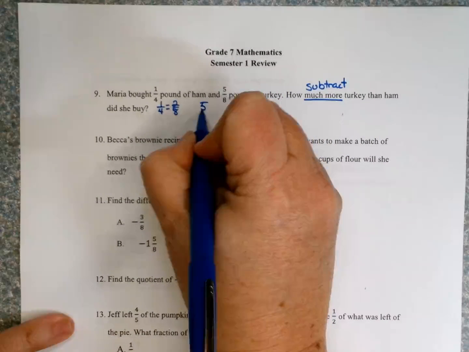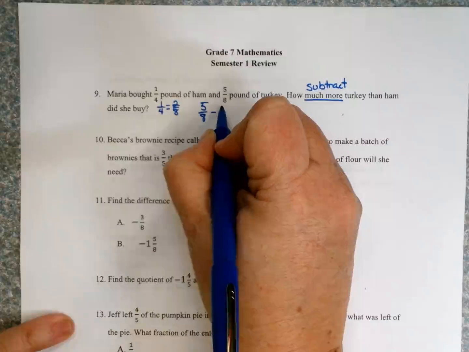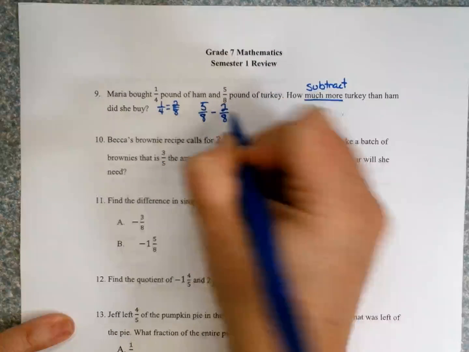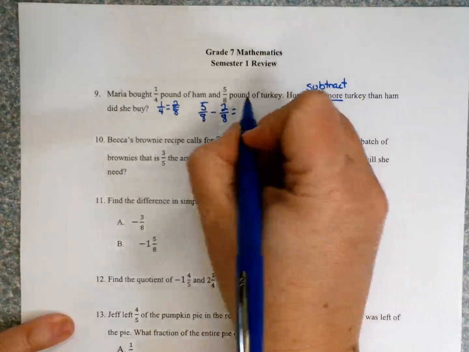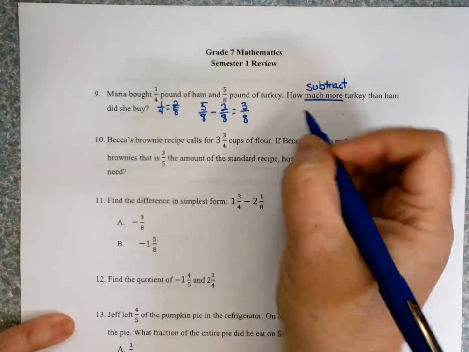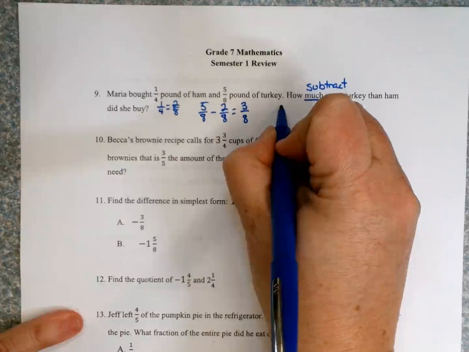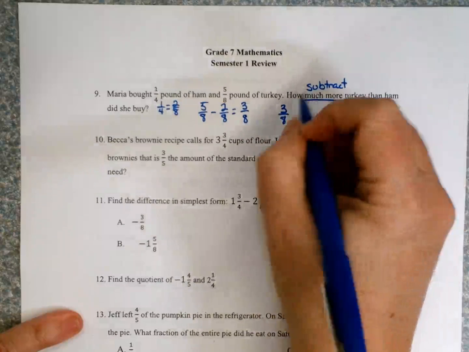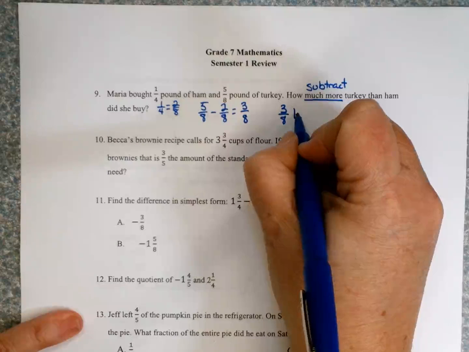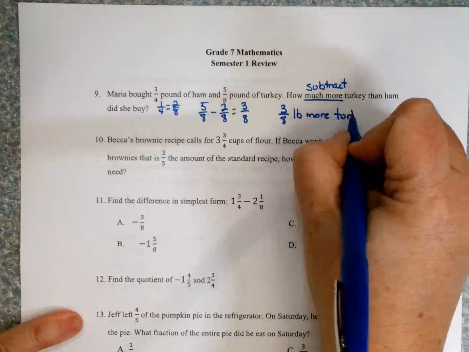So if I take 5/8 of a pound of turkey and subtract 2/8 of the ham, that's going to give me leftover of 3/8. Okay, so how much more turkey than ham did she buy? She bought 3/8 of a pound more turkey.